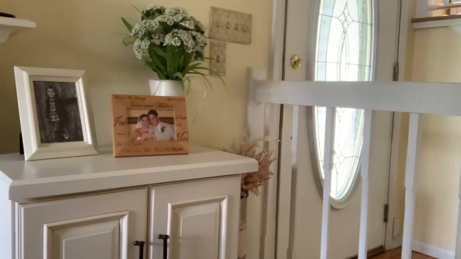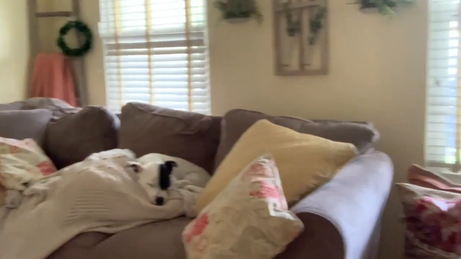So what I want to show you is I am facing with my back against the window. Now, if you look over here, there's a glass door, and over in the kitchen area, there's a glass door as well. So we have a couple windows in here letting in a lot of light.